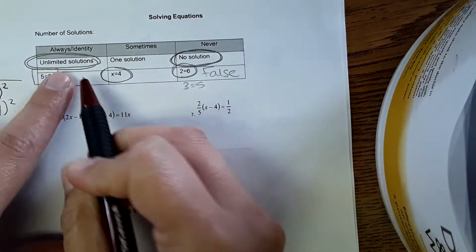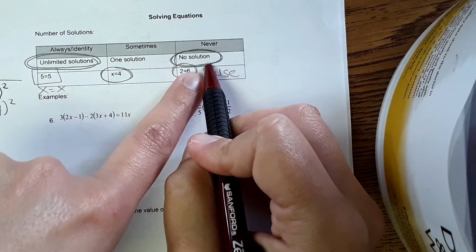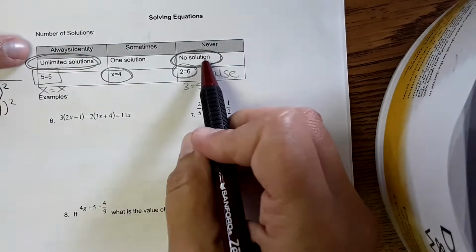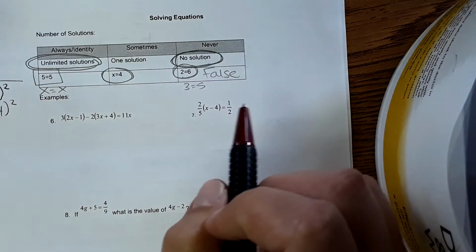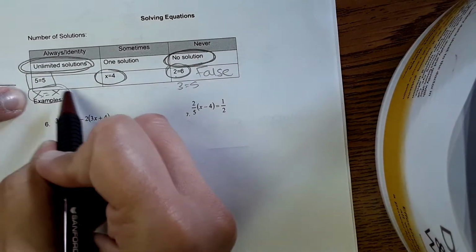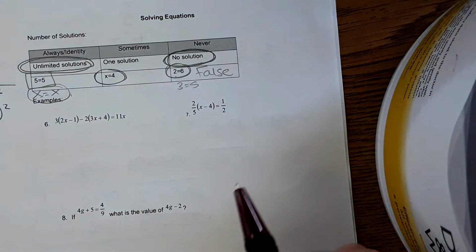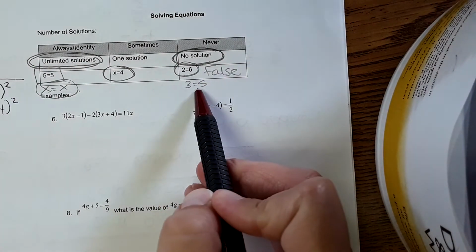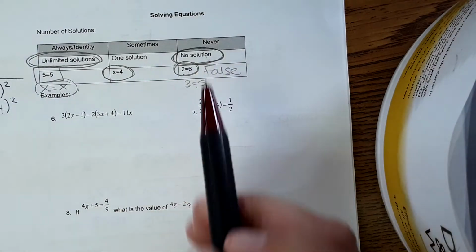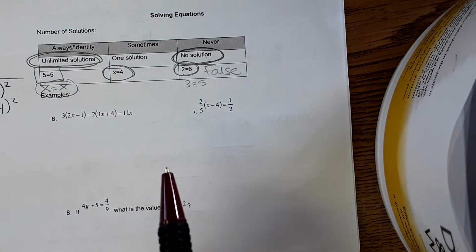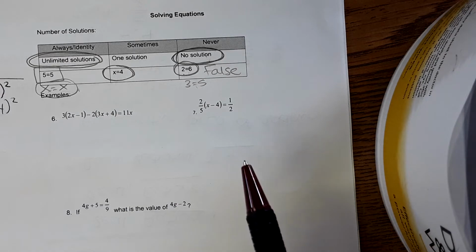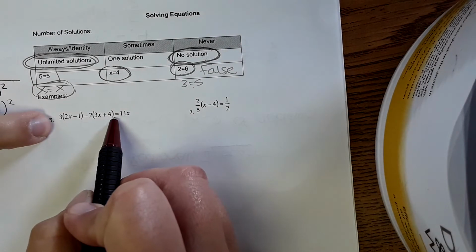I don't believe we have any of the unlimited or no solutions come up in this lesson, but just make a note of it. For example, if you're working on the SATs and you get some weird situation like this, then you would be looking for unlimited solutions in the answer choices. Or if you got a situation like this on the SATs, then it's no solution. So those situations do come up. Now, we are going to solve these for x.